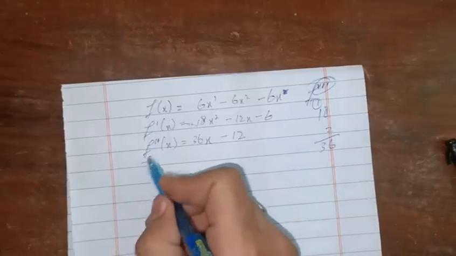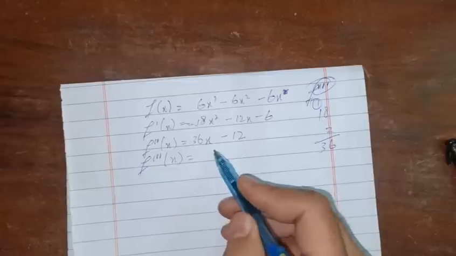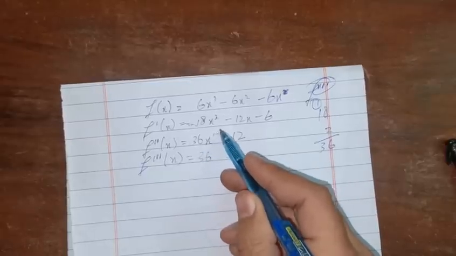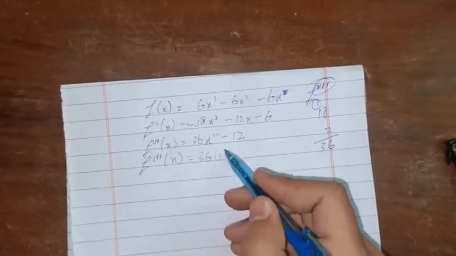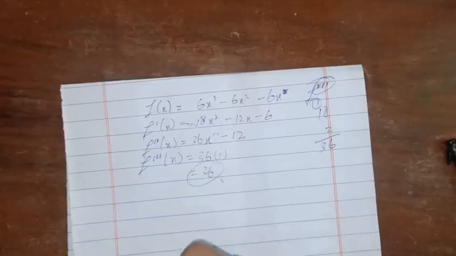Now the third integral: here we will get 36, and 1 minus 1 will be 0, and 1 multiplied by this, and this will become 0. So 36 we get. This is the third integral of the main function.